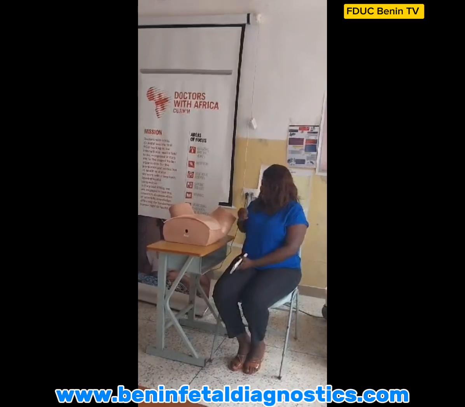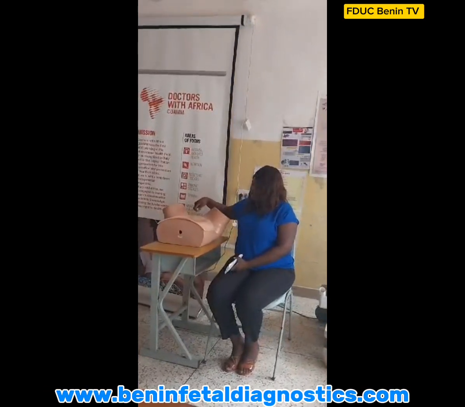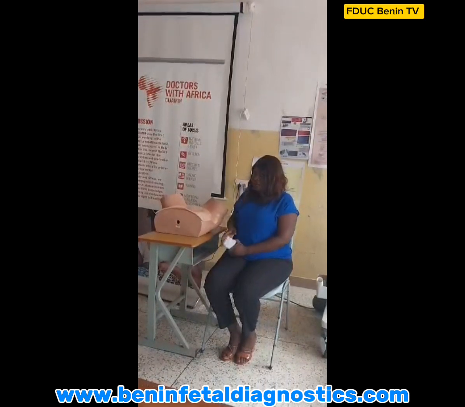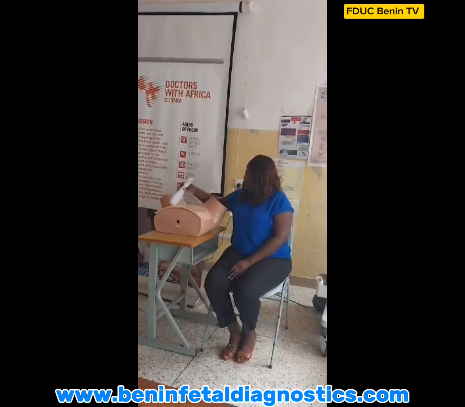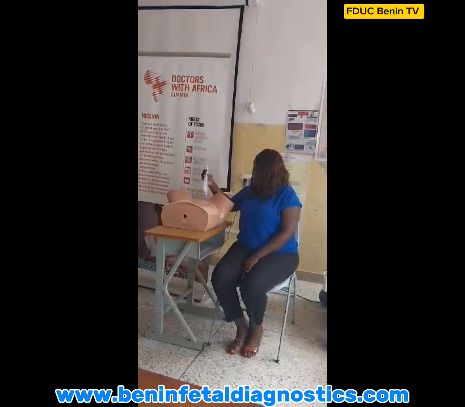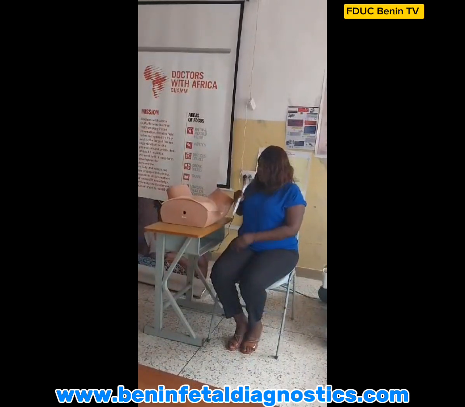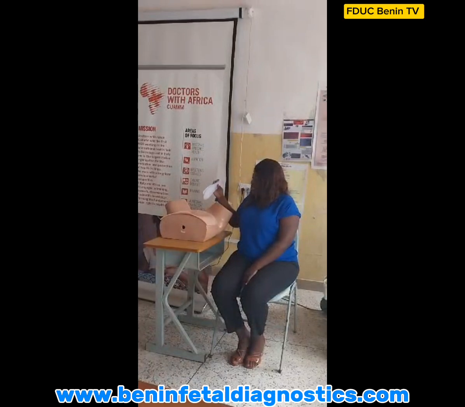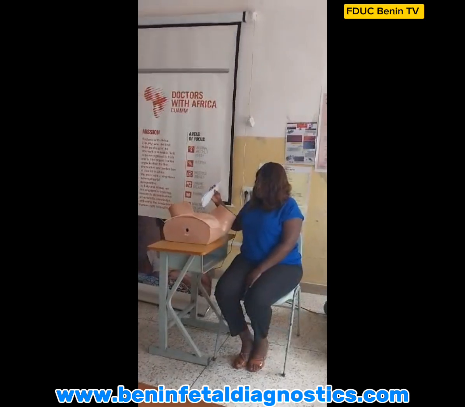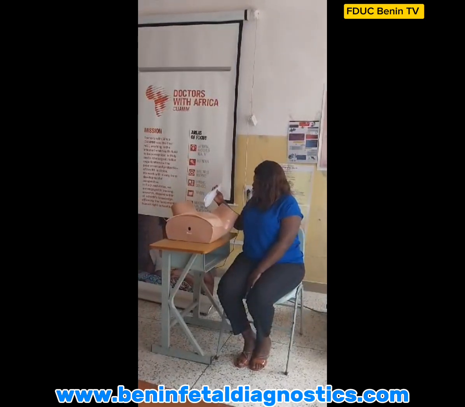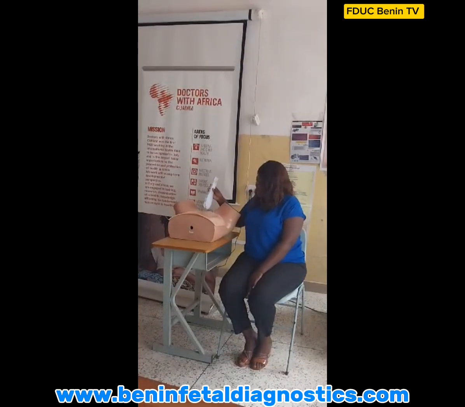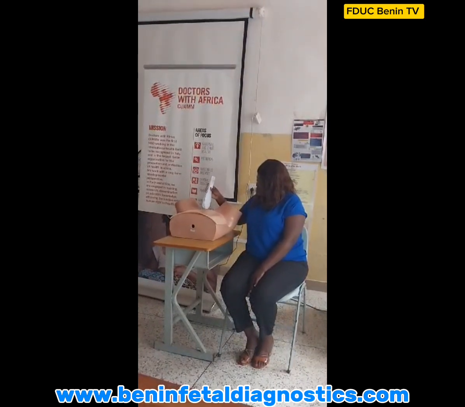Then I'll apply my gel in the midline on the left and right lateral abdominal wall. Then I'll smear evenly on the anterior abdominal wall. After that, I'll pick my probe and make sure that the orientation marker is facing the maternal face. Then I'll identify the pubic symphysis and place the orientation marker above the pubic symphysis.